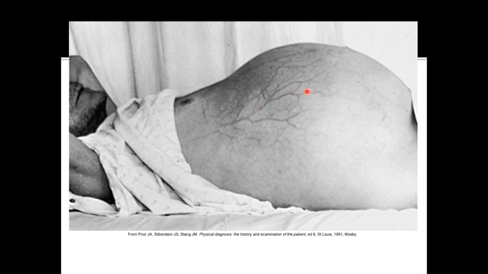Also, notice these veins that are evident, these subdermal veins. We call these veins caput medusae because they kind of look like the snakes on Medusa's head, I guess. I don't know. I didn't name it. But the presence of these veins is evidence of portal hypertension.